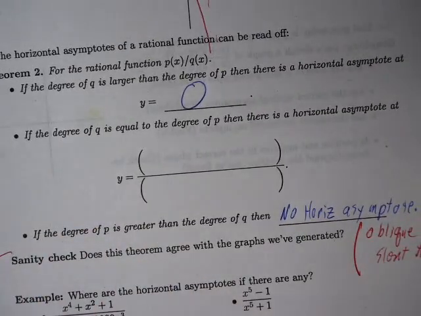So now let's think about what happens when the numerator and denominator have the exact same degree. Let's take not quite that same example. How about 4x to the 4th plus x squared minus 5, over 3x to the 4th minus x cubed plus 25x minus 6.